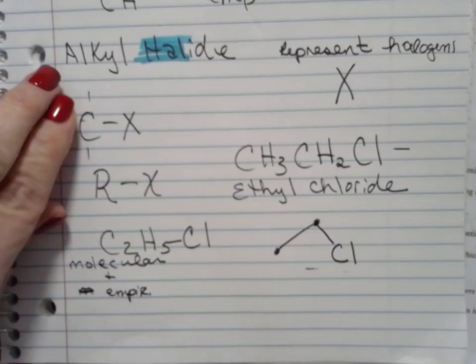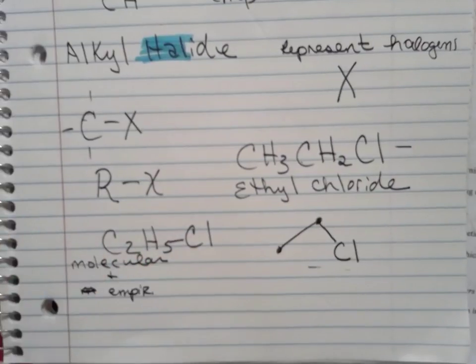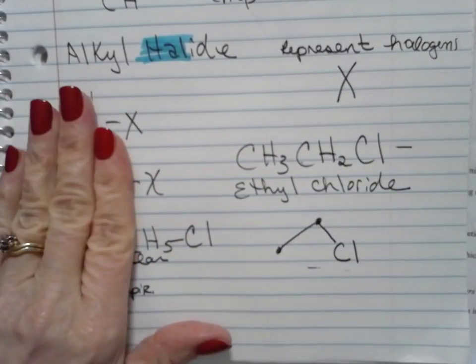Remember, we care about the functional group. That is the main point. So that's the functional group? The X is the functional group. That's what I care about.